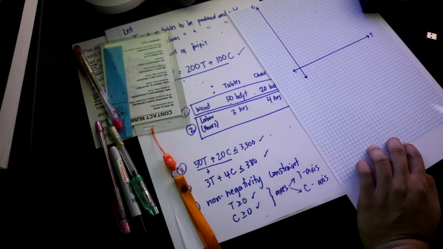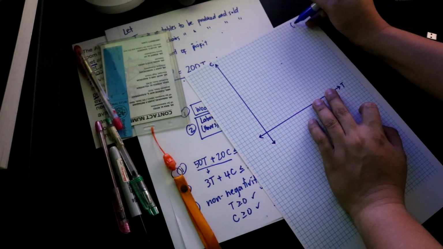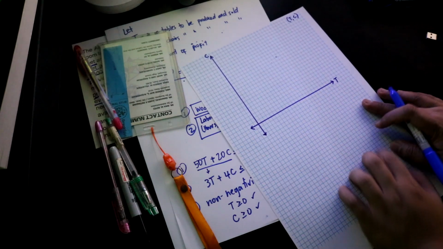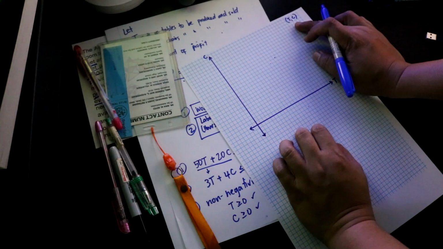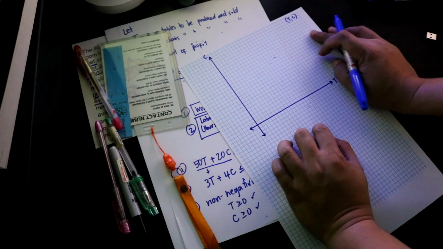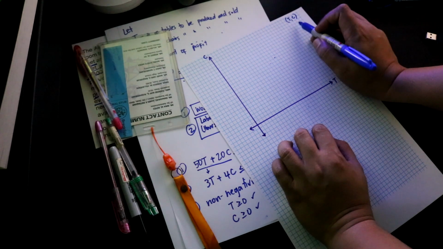And therefore, all coordinates will be in the form t, c. Because the usual format of our coordinates is x, y. The x coordinate is the one that goes first, followed by the y coordinate.